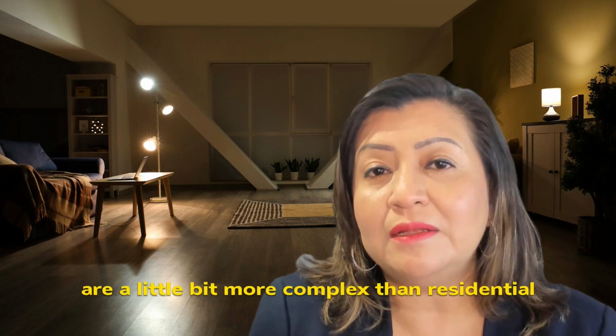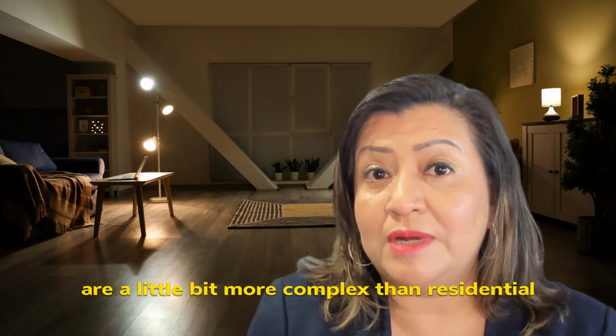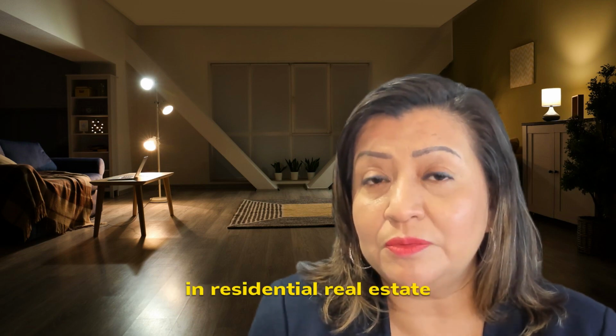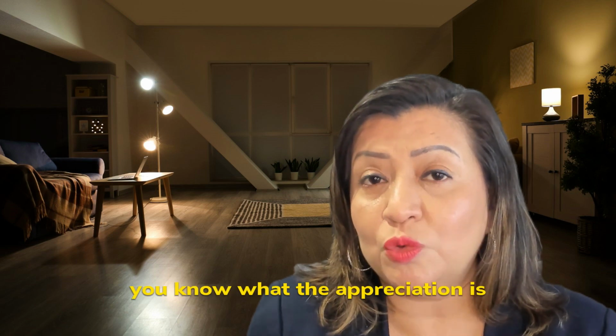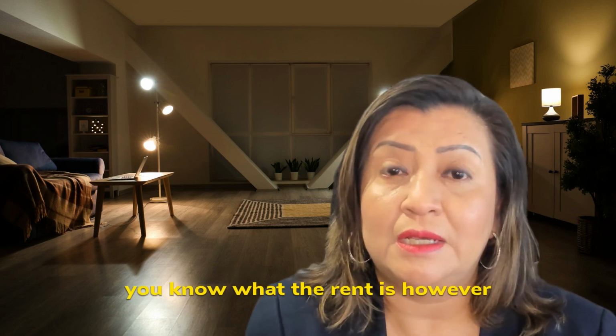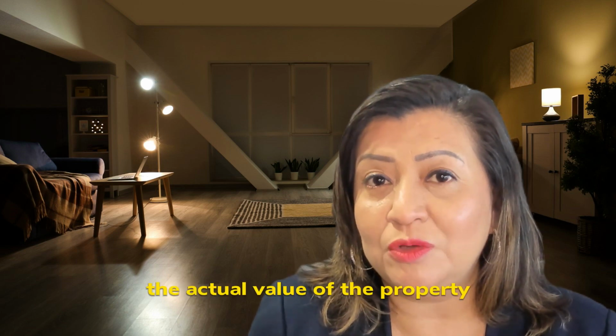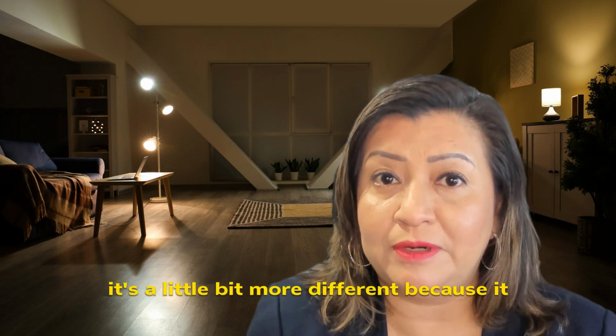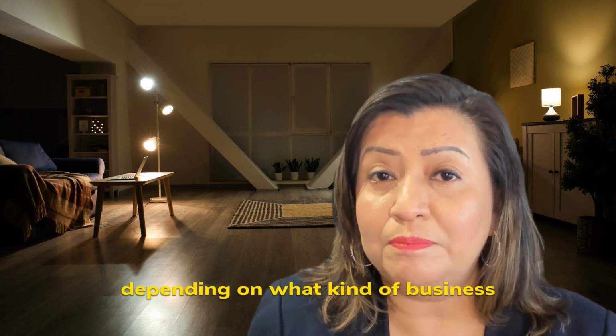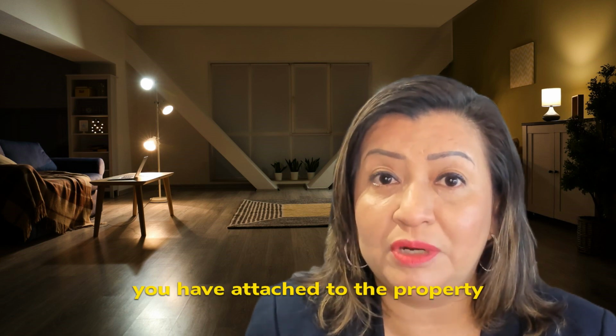Commercial properties are a little bit more complex than residential real estate. In residential real estate, you just get a home, you know what the appreciation is, you know what the rent is. However, with commercial properties, the actual value of the property is a little bit different because it depends on what kind of business you have attached to the property.